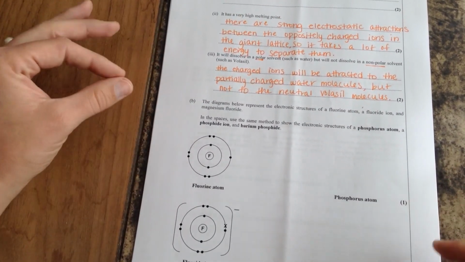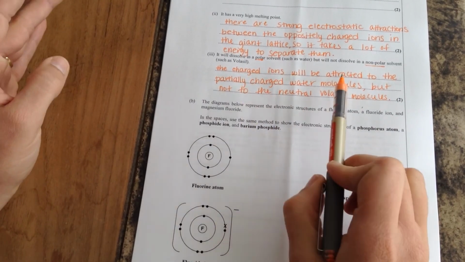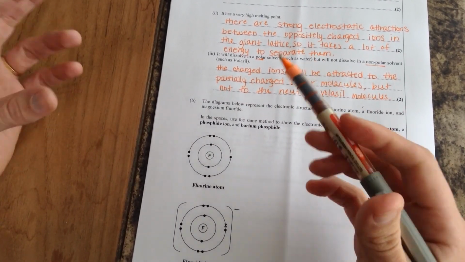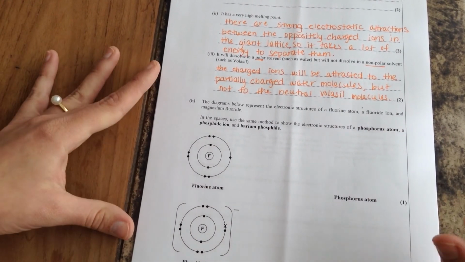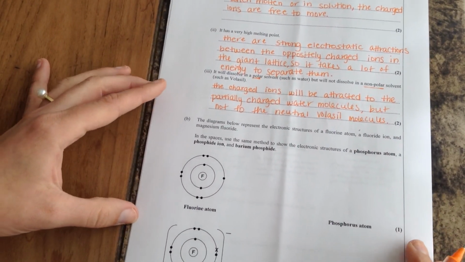So think about it like a magnet. The water is like a slight magnet that attracts the positive and the negative ends. The volatile is not magnetic at all, so there's no attraction. There's no poles in there.